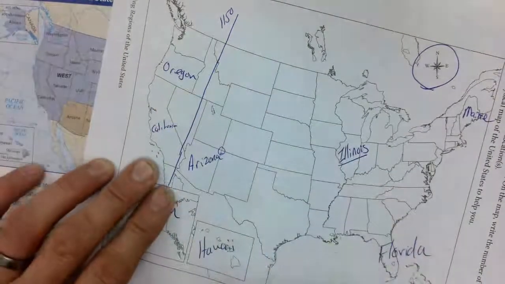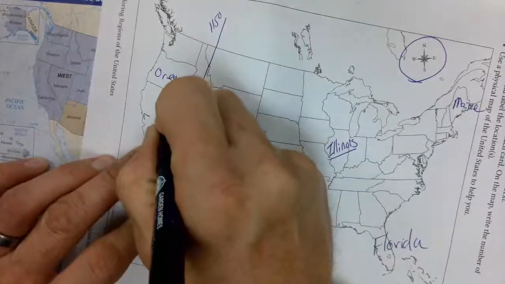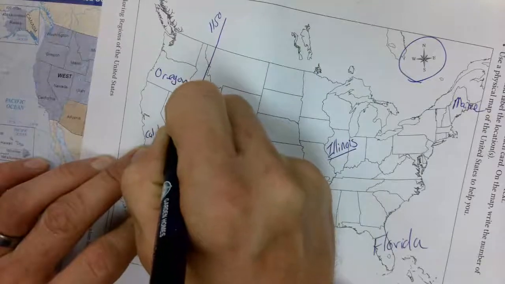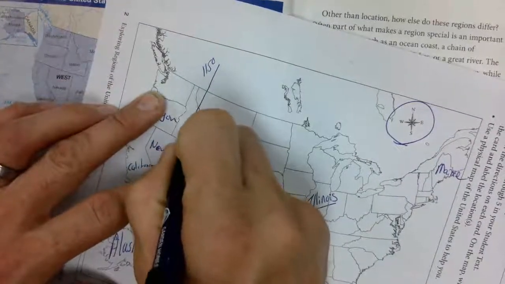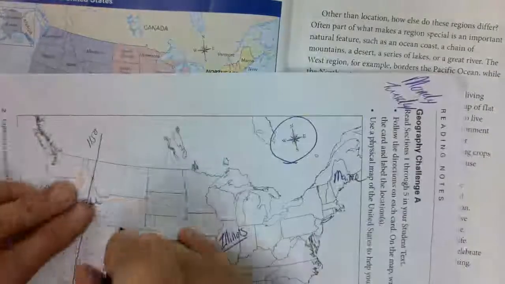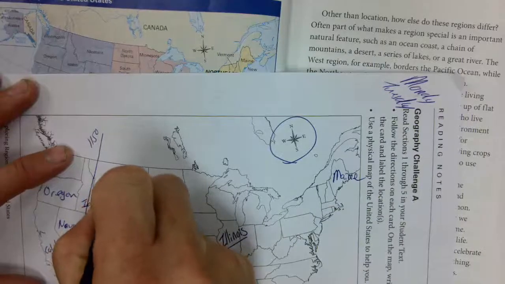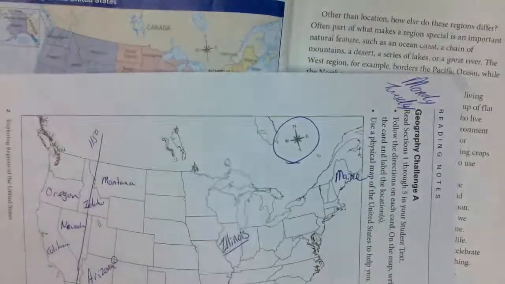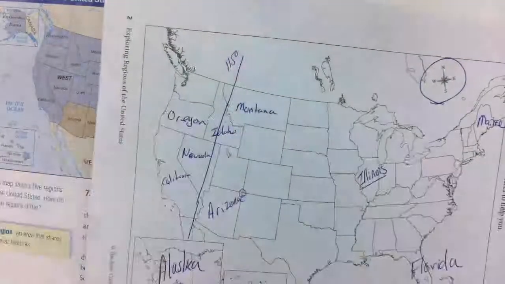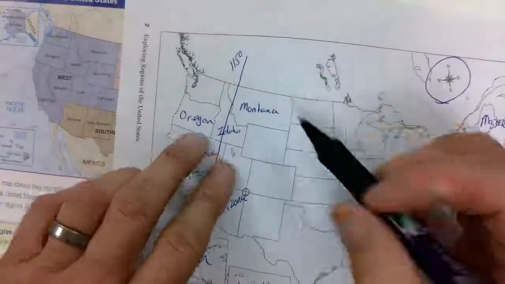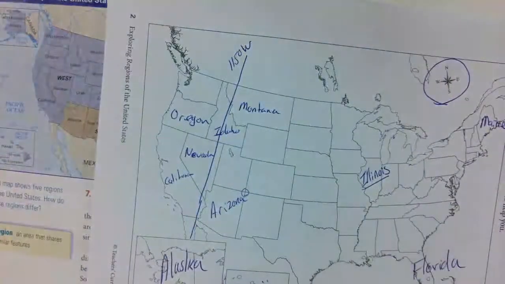I'm trying to write a little smaller so that I can fit it in without ruining Nevada. And Montana. Someday I hope to go visit my relatives in Montana and hunt big elk. All right, so we've got California, Nevada, Idaho, and Montana, and that's 115 degrees west longitude.